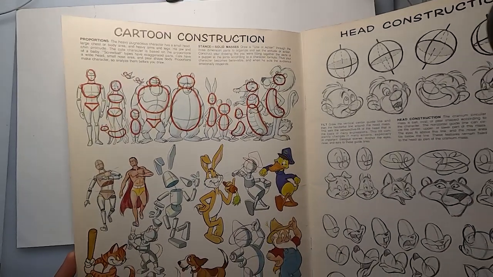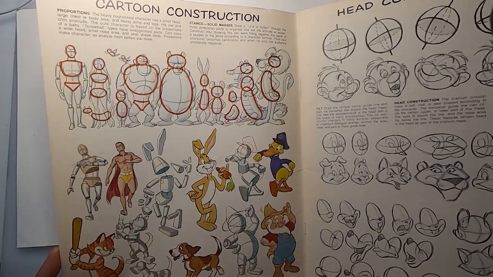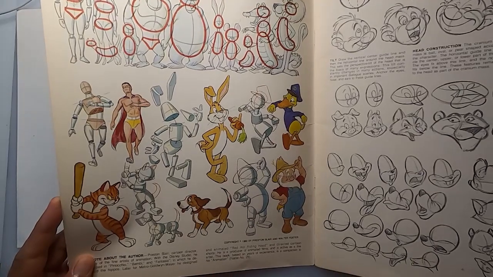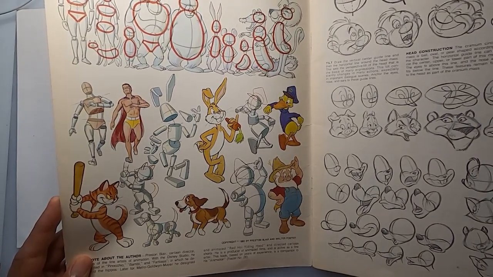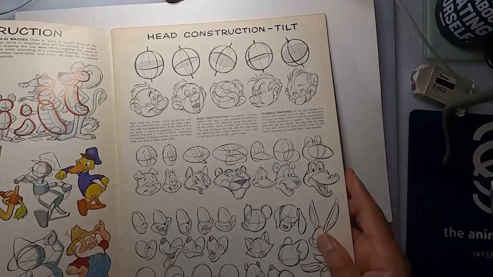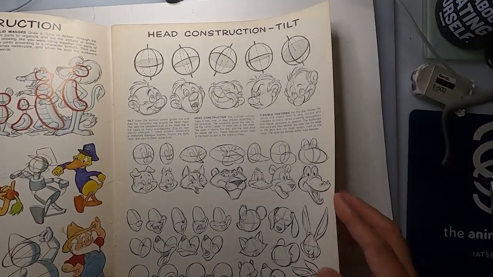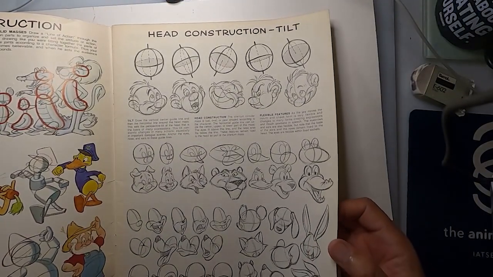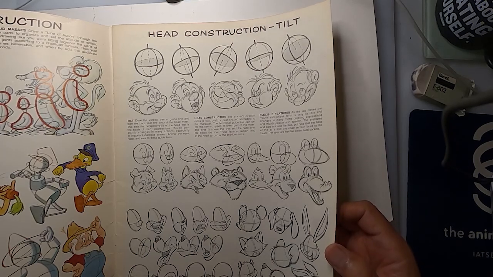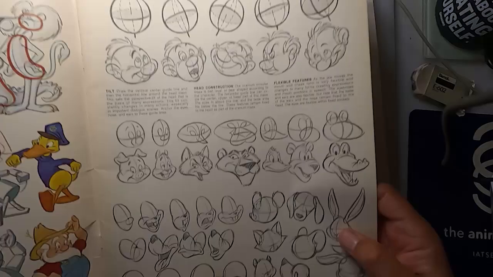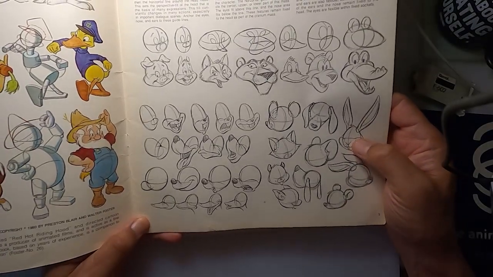Cartoon construction, taking basic shapes and building characters around them. Taking basic solid shapes to give your characters volume. Head construction, tilting the head, just like we've been doing. Making a sphere, putting guidelines so you can tilt the eyes, nose, and mouth up and down and all around. And then how to do it with funny animals.